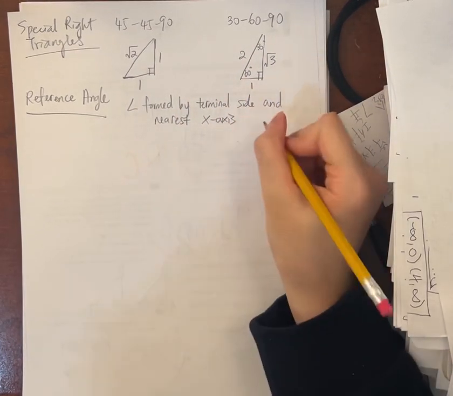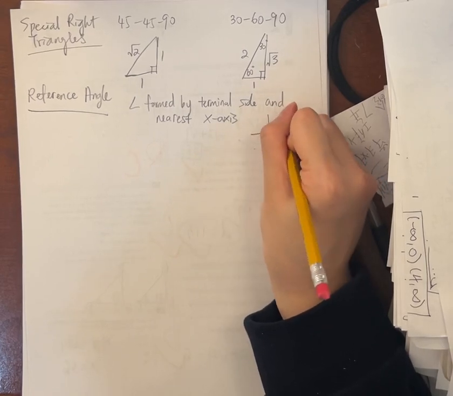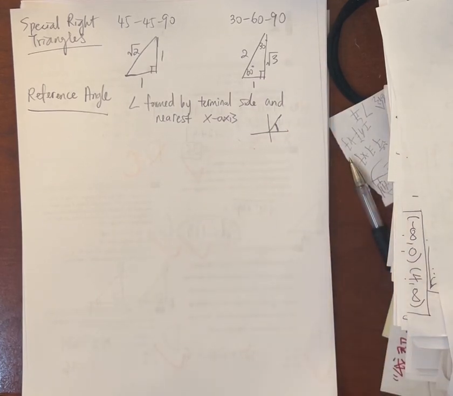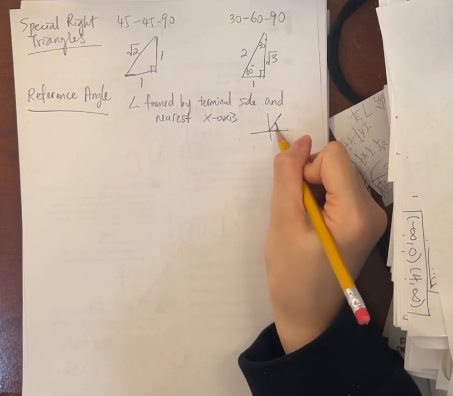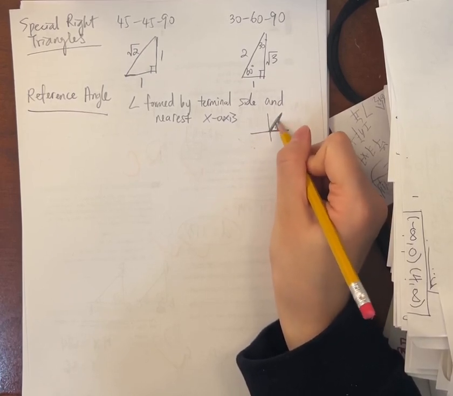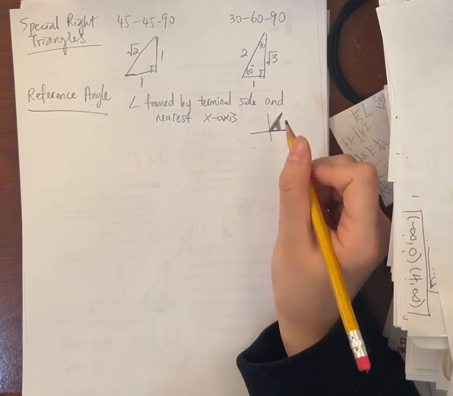Yep. So for example, if this is an angle that they're asking you for the degrees of, then this is the x-axis and this is the terminal side of the angle. So what you're really trying to find is this angle, and this is your reference angle.